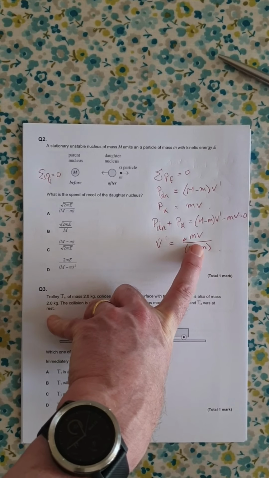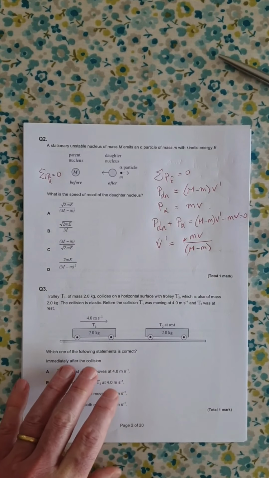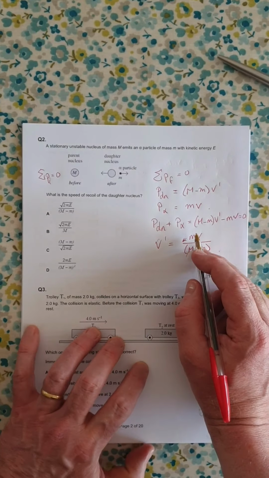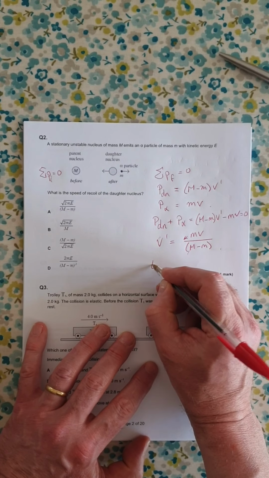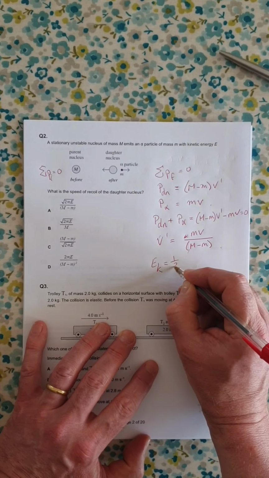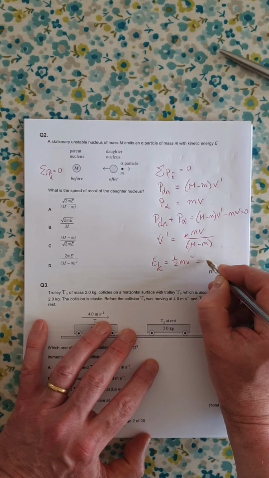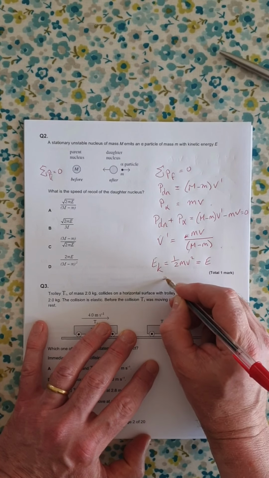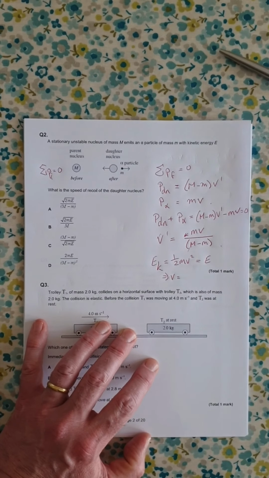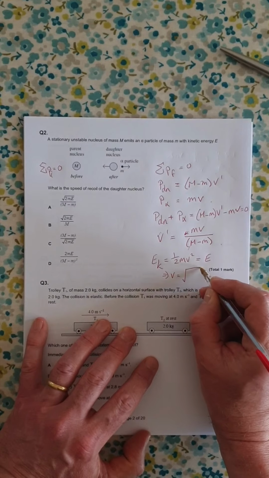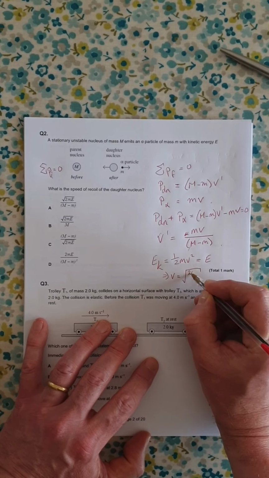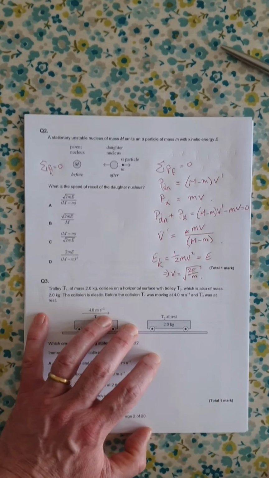We then need to know what the velocity is of the alpha particle. We're told its kinetic energy, which is equal to half m v squared, is equal to E. So that gives us that the velocity of the alpha particle is equal to the square root of 2E divided by m.